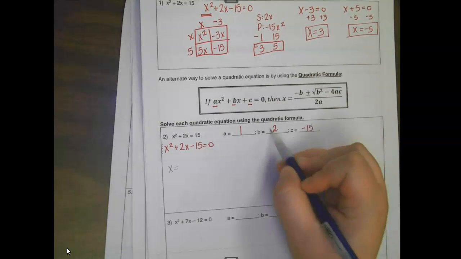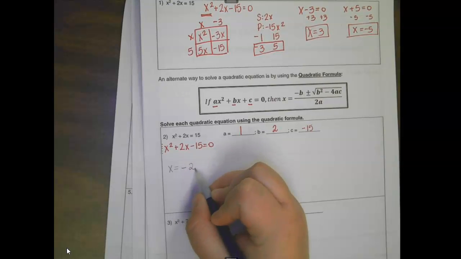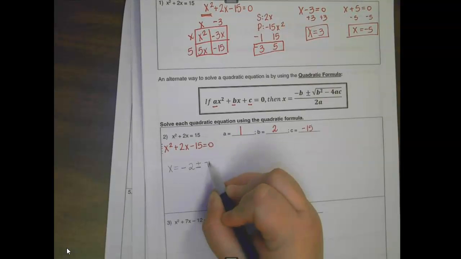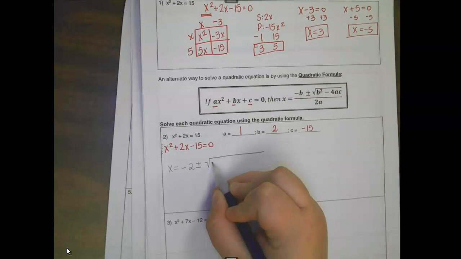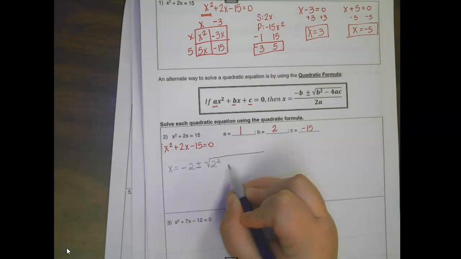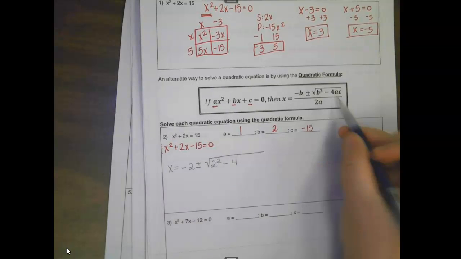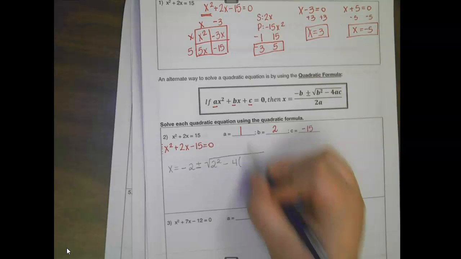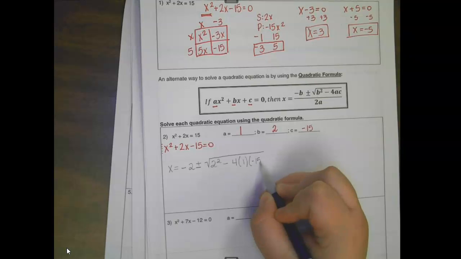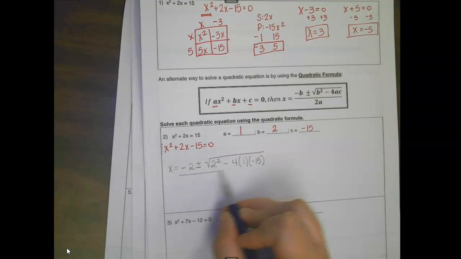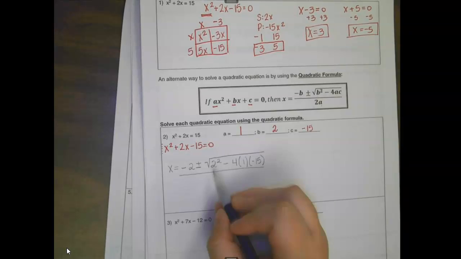So a positive 2 is now going to become a negative 2. Plus or minus, we'll talk about that in just a minute. My square root. B squared, so my b is 2, so 2 squared, minus my 4 times a times c, so times 1, and my c is negative 15. And all of this is over 2 times a, and my a is 1.